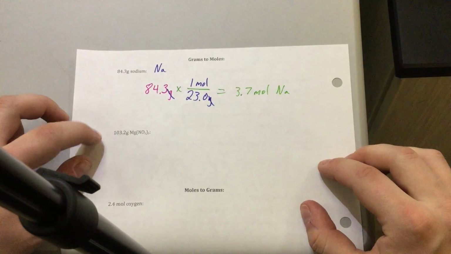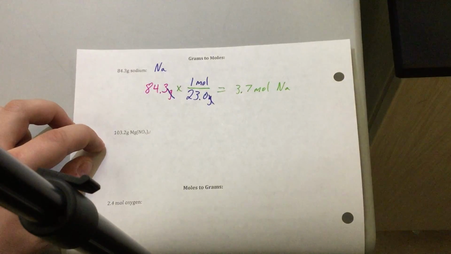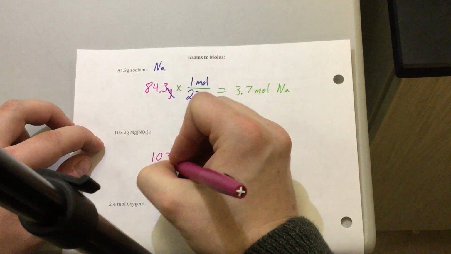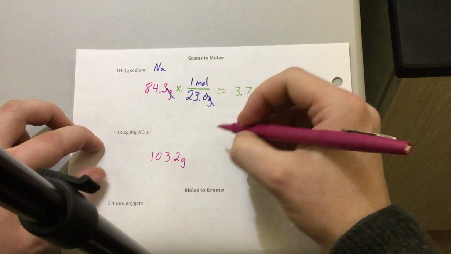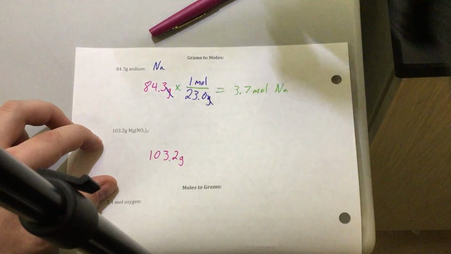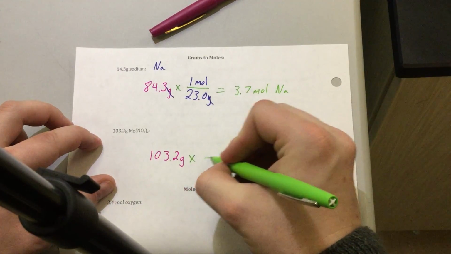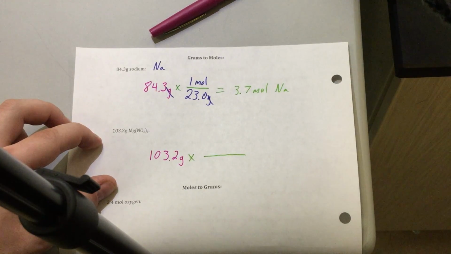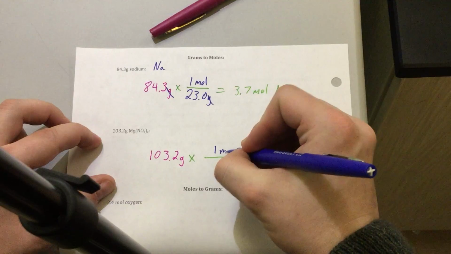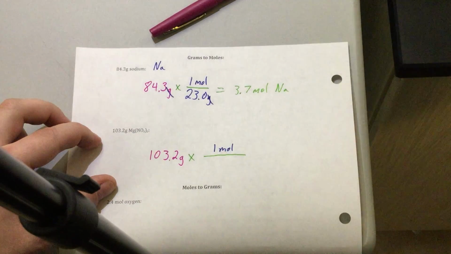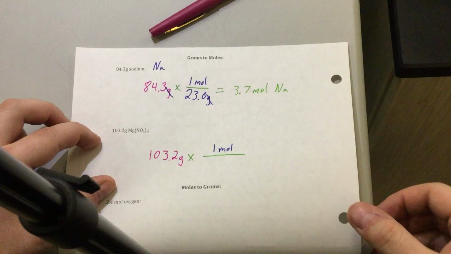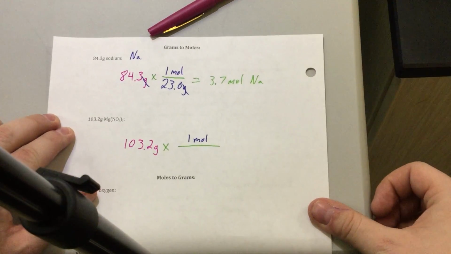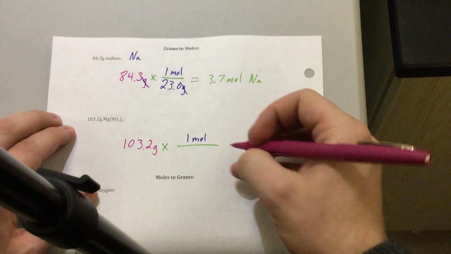Next, let's try this one down here. This is magnesium nitrate. So the first thing that we always do is write out what we're given, 103.2 grams. We put our times symbol on our line. Since we're converting from grams to moles, the moles are going to be on top. So we put 1 mole on top. Now we're going to need to find the molecular mass of our magnesium nitrate. So let's do another calculation off to the side.